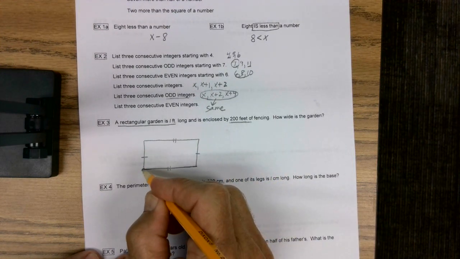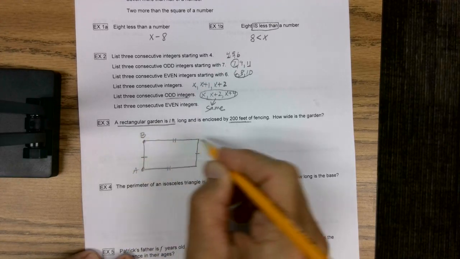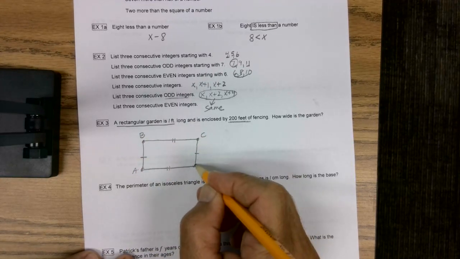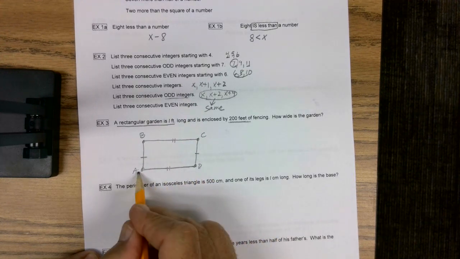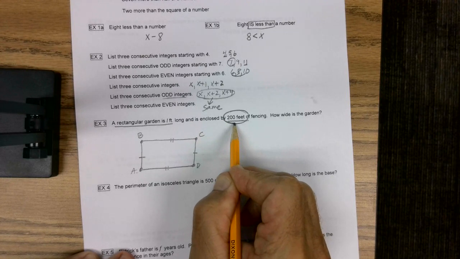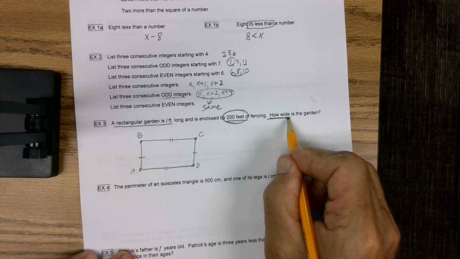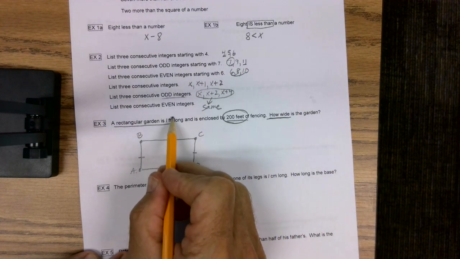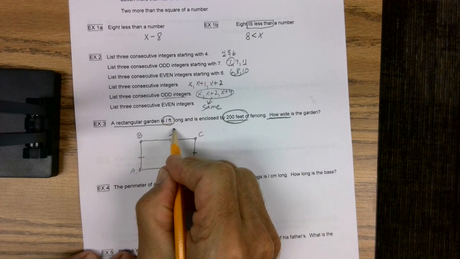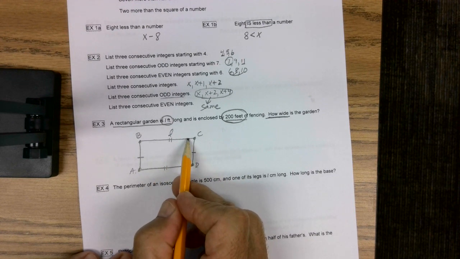So think about this, you guys. If I go from point A to point B to point C to point D and then back to A, how far have I gone? 200. Now, look at the question. It says, how wide is the garden? Notice they said, let the length be L. So I'm going to go ahead and put that L right here. Now, here's how I'm going to think of it.